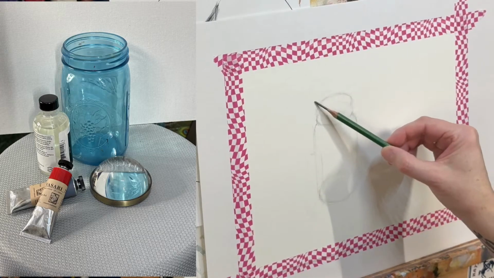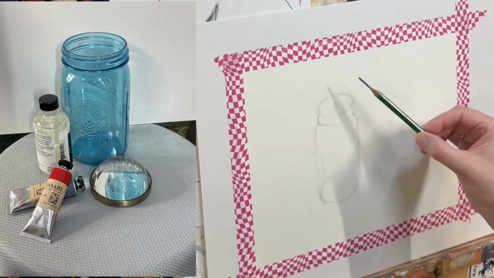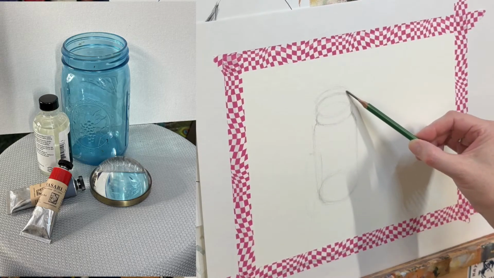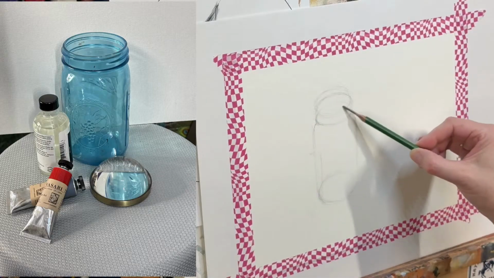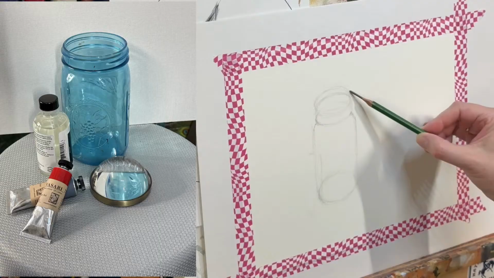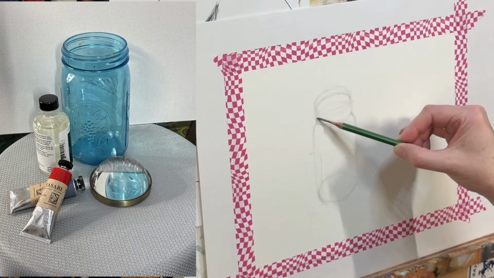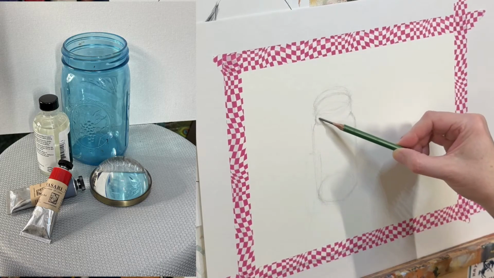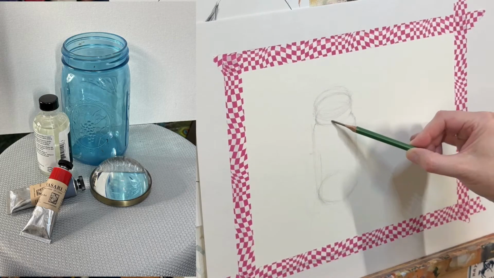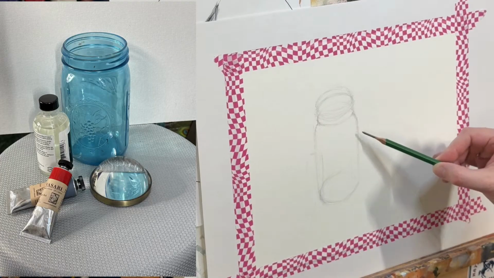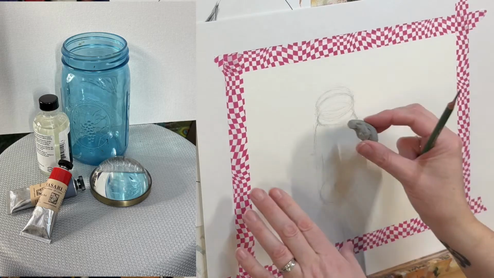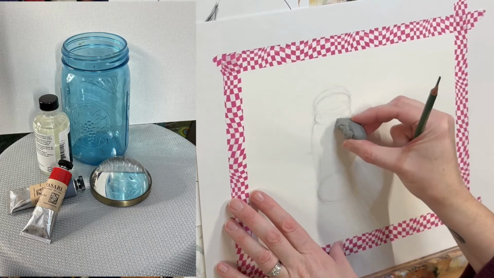But because I've drawn this pretty lightly, I'm going to go quite a bit up here, because I will come off the page, I think.